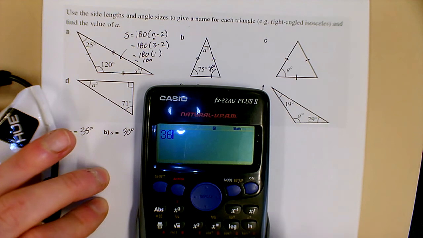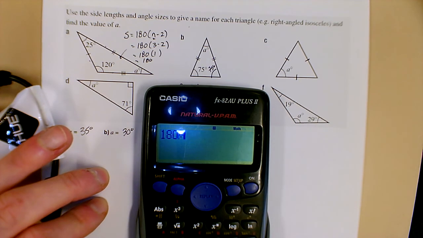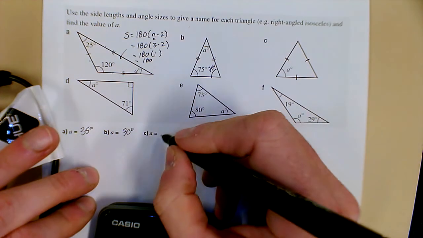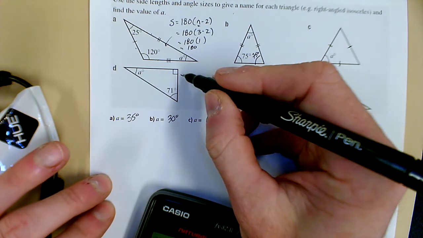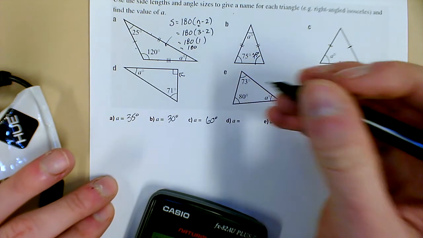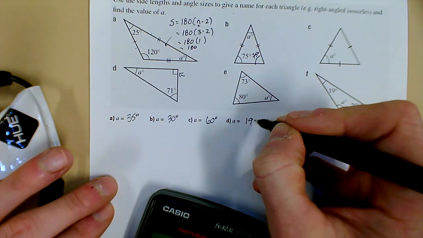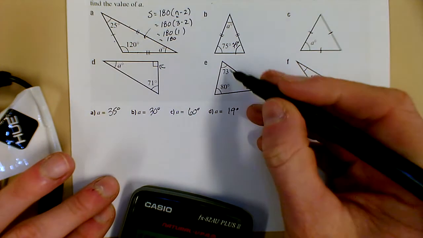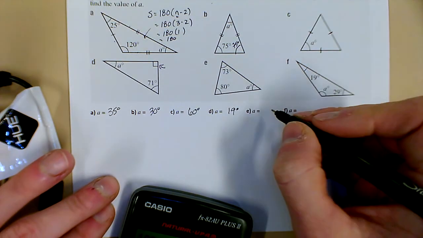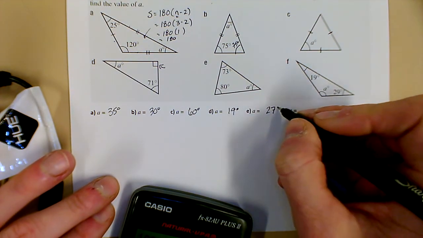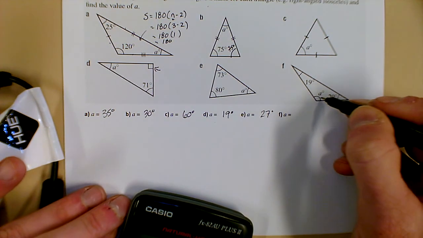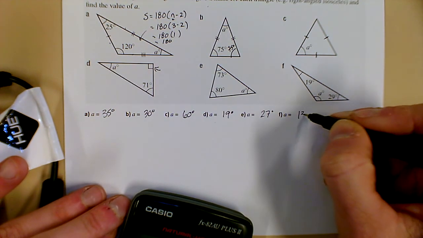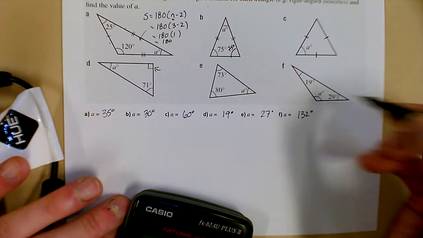So all I would do is take 180 and divide it evenly amongst the three angles to get 60 degrees. This one's pretty easy. Don't forget that that's a right angle. For D, I got 19 degrees. This one's really easy. Add these two up, subtract them from 180, and I got 27 degrees. And finally, this one's also very easy. You just know the answer should be greater than 90, and I got 132 degrees because it's an obtuse angle.